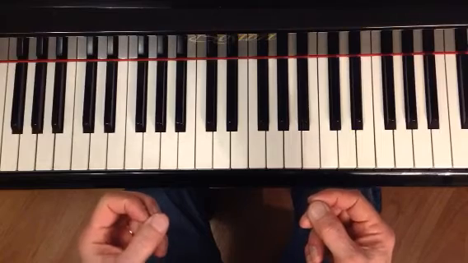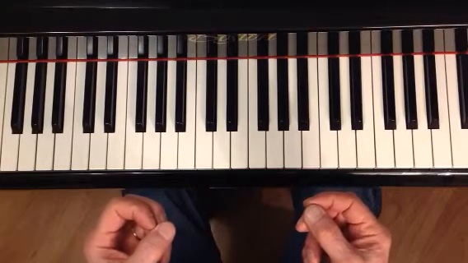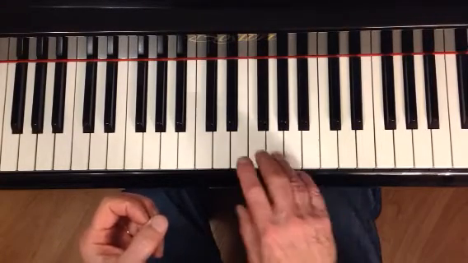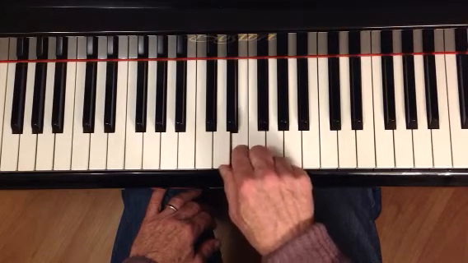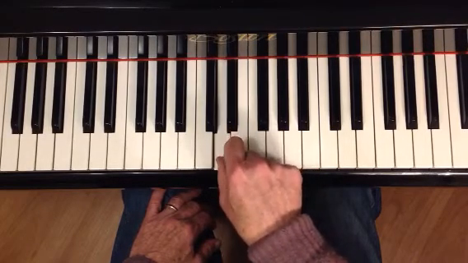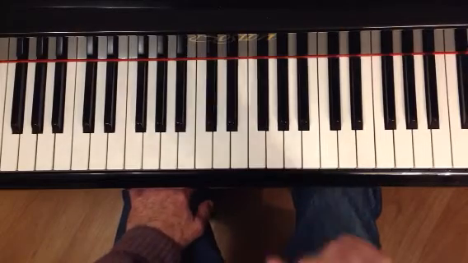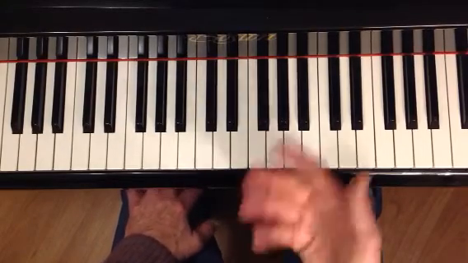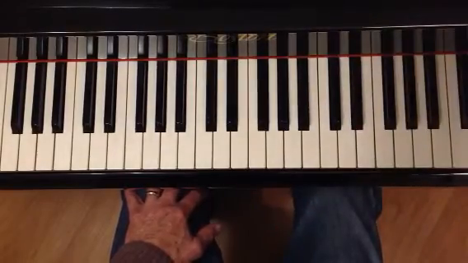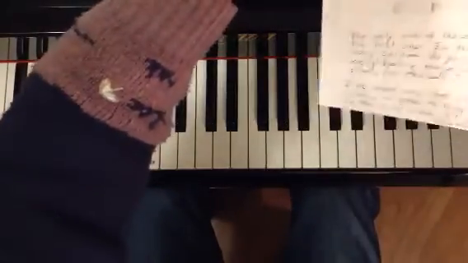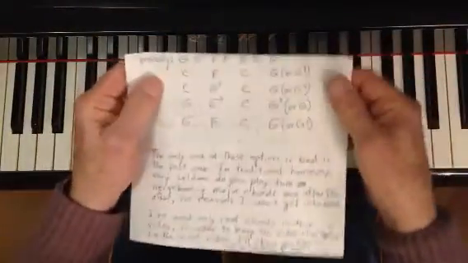The B section has two phrases in it. They are identical. They go like this. So here we have different options. And here are three possibilities. And I'll just show you what they look like on this piece of paper here.